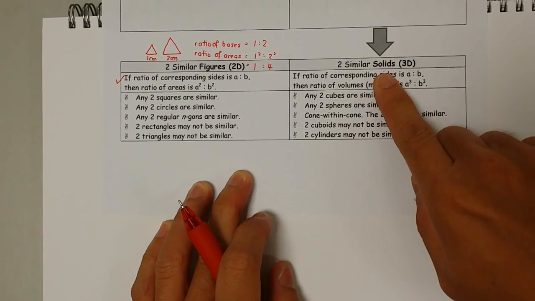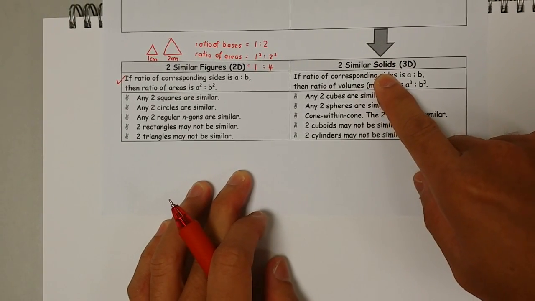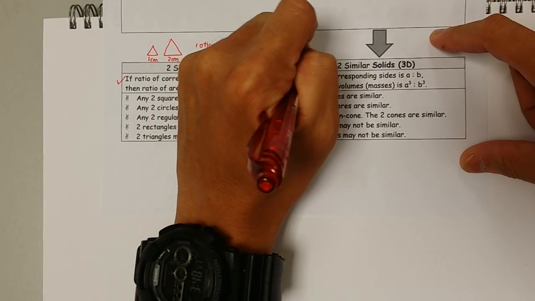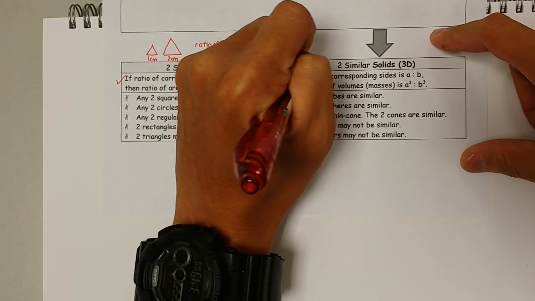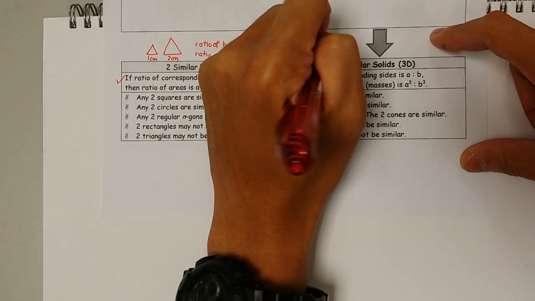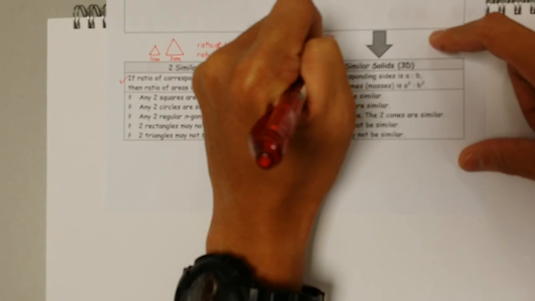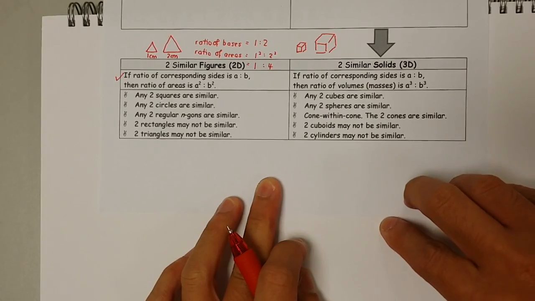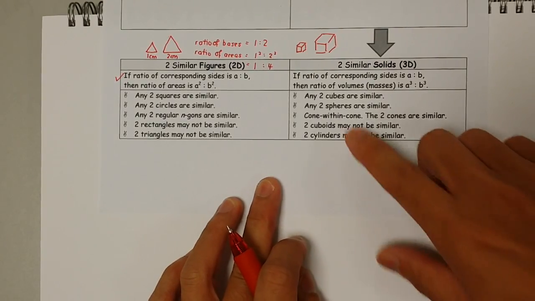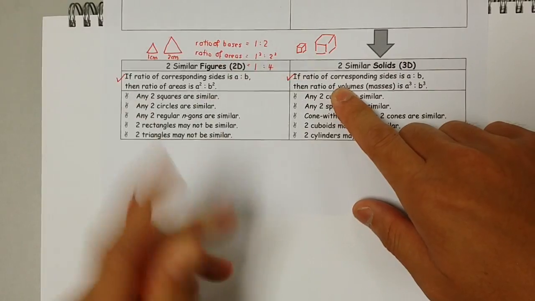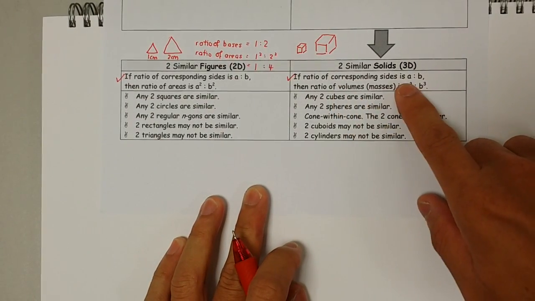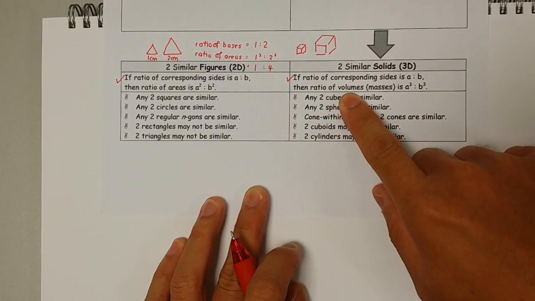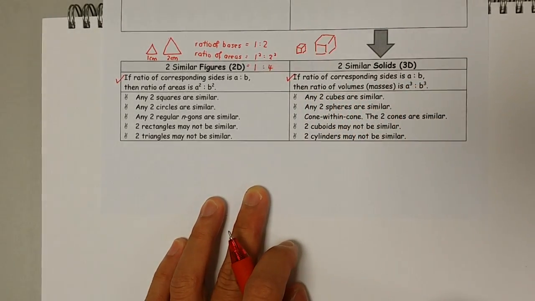Now, then we move on to similar solids. Please remember, when you talk about similar solids, they are in 3 dimensions. So maybe we can have a cube, then another cube that is similar to it. These 2 are similar solids. Again, it's not that difficult. The only thing you need to know is this. If the ratio of corresponding sides is A is to B, you can find the ratio of the volumes simply by taking the cube of this ratio.